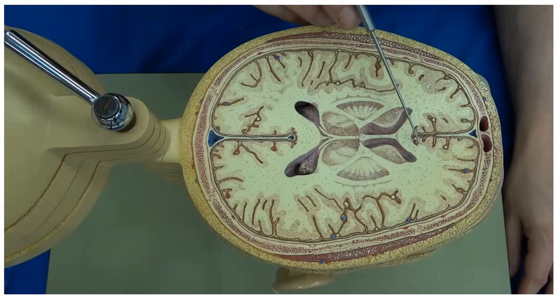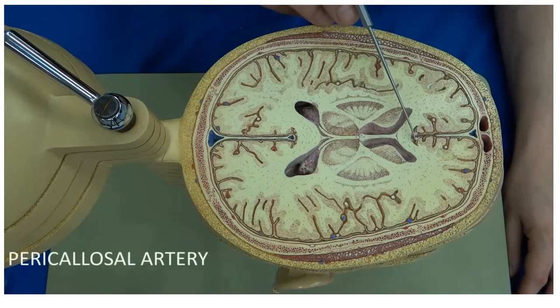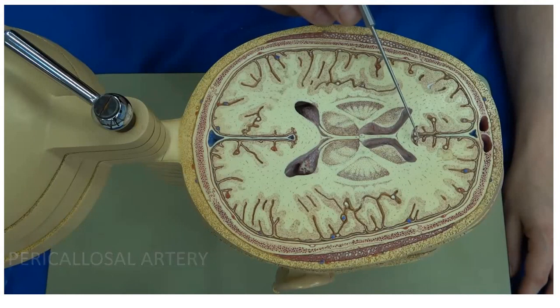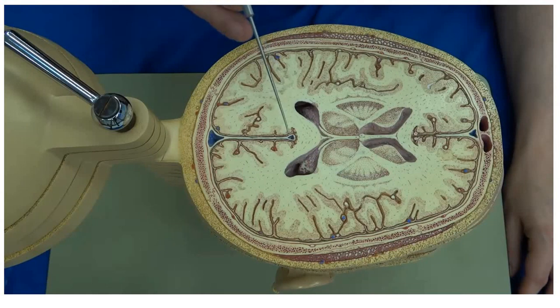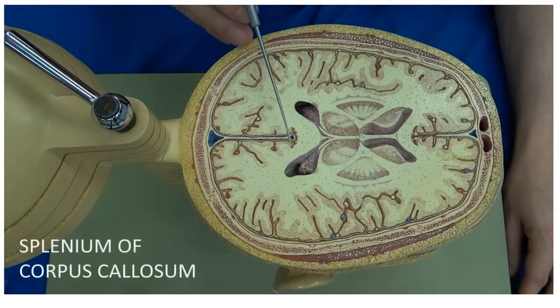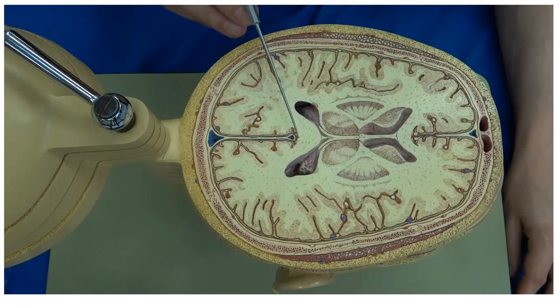On the corpus callosum, on this anterior aspect, we can see two pericallosal arteries, and anteriorly to them, again, we can see the cingulate gyrus, as we can also see it posteriorly to the splenium of corpus callosum.